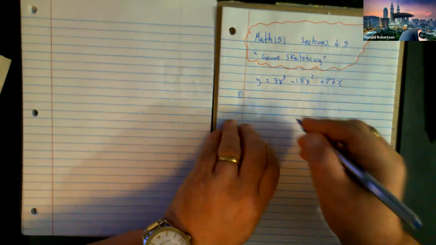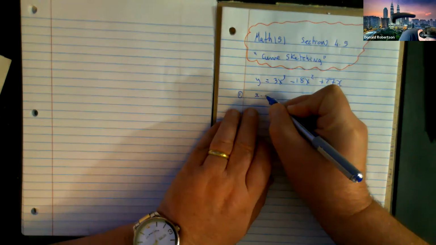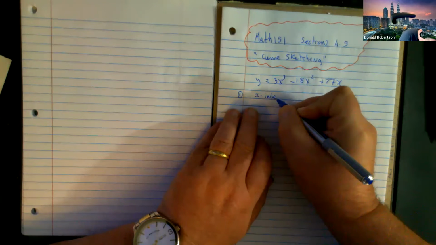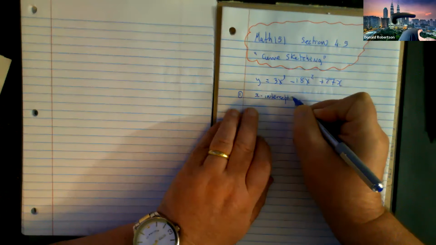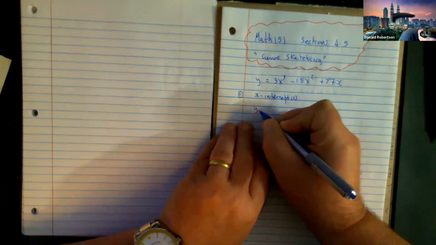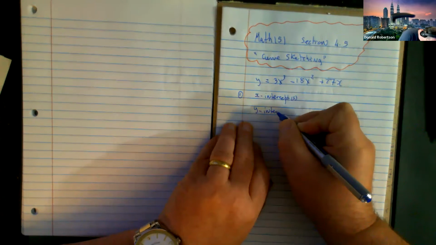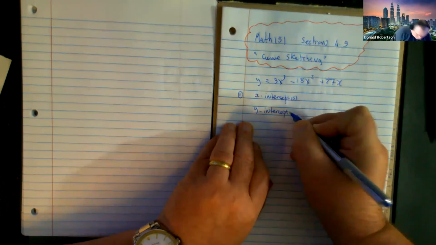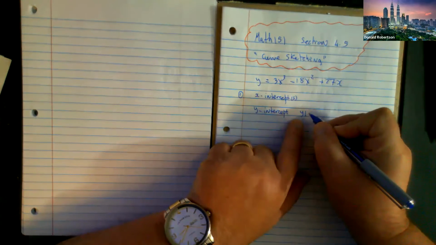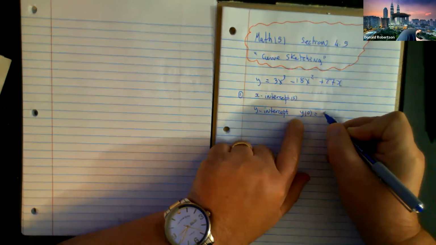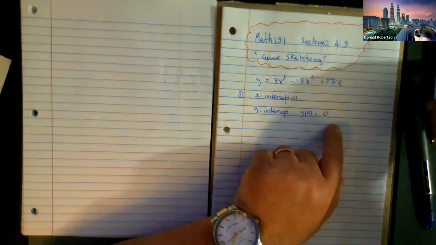Wouldn't you like to know, for instance, the x-intercepts and the y-intercept? There's only one y-intercept. There could be more than one place where it crosses the x-axis. Now, if you want to get the y-intercept, don't you just find the value of the function at 0, which in this case is 0. So that becomes (0, 0).